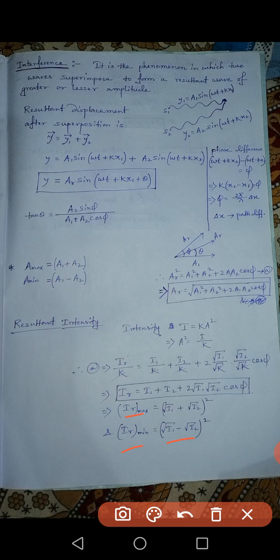Now another very important thing: maximum intensity we call constructive interference. Suppose we consider two light waves. If they are meeting at a particular point and making maximum intensity there, that point will be a bright point.